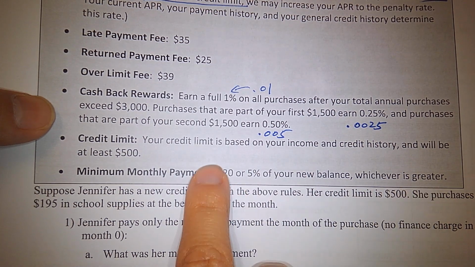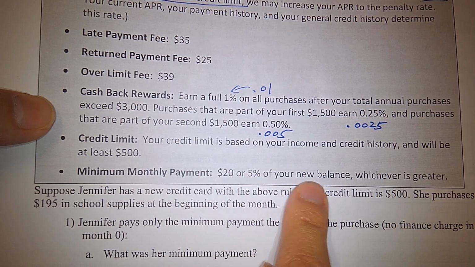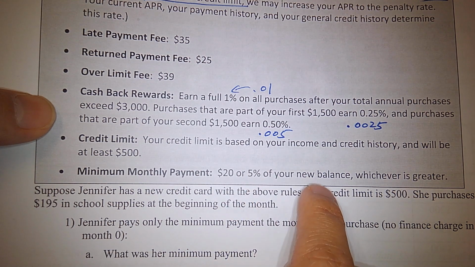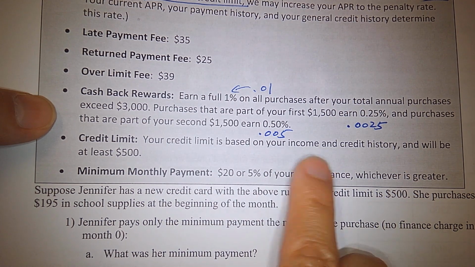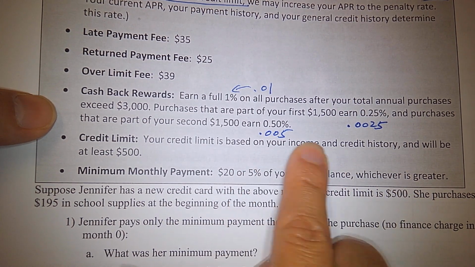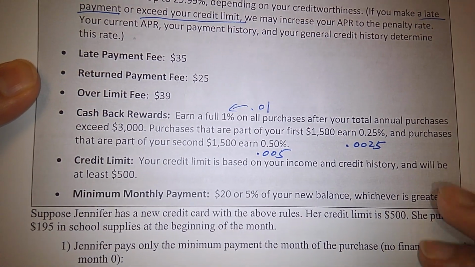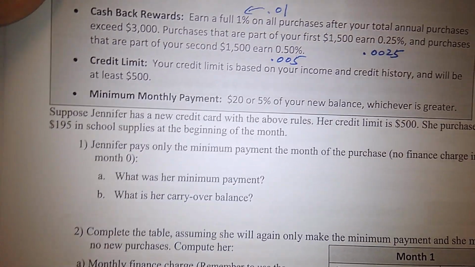So at least you have to pay $20, or 5% of your new balance, whichever is greater. If 5% of your new balance is less than $20, you pay $20. If 5% of your new balance is over $20, you pay that 5%. This is the rule for us to compute these questions. Is everybody clear about the rule?